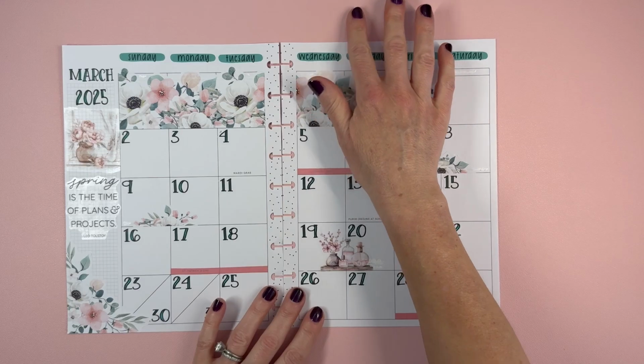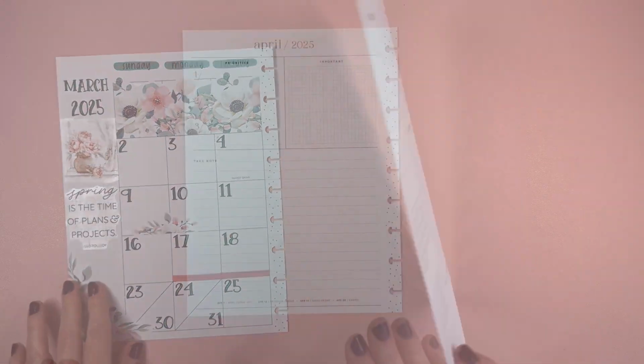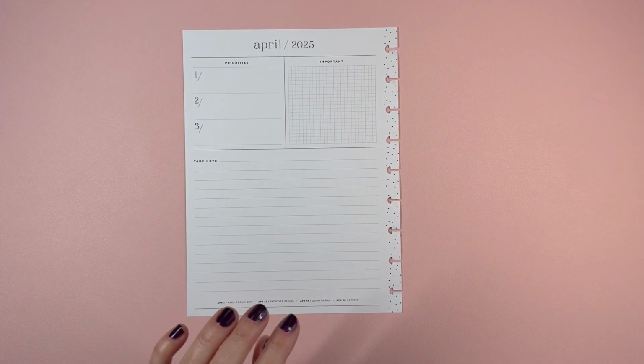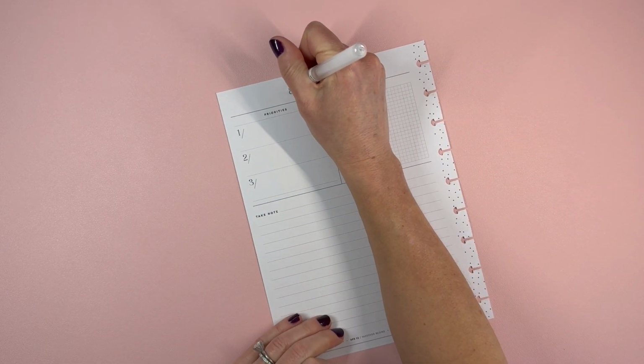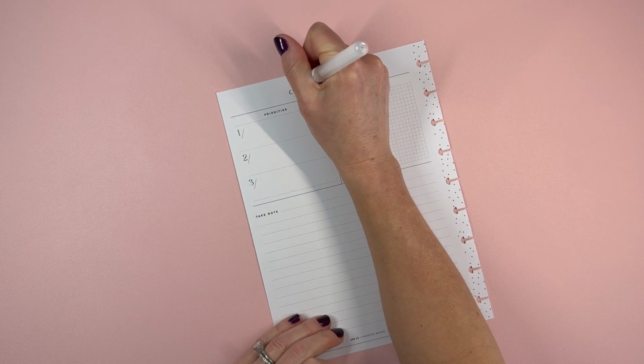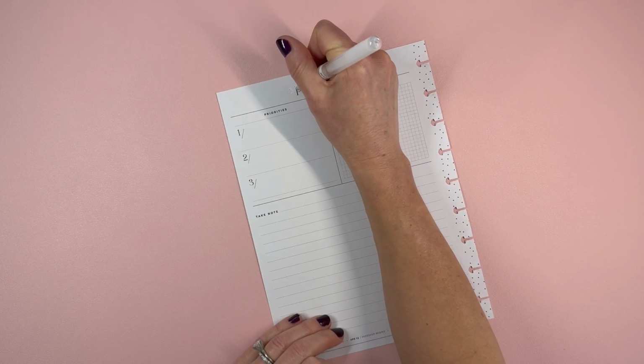Let's now decorate my currently page. For my currently page, the first thing that we're going to do is white out April 2025 so that I don't forget to redate this, because this is going to be for March. So I'm gonna take a minute to white this out.